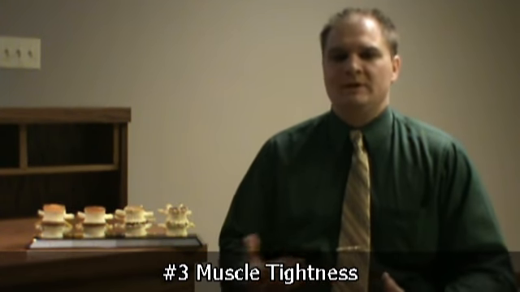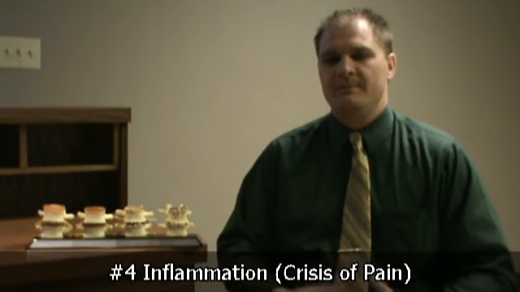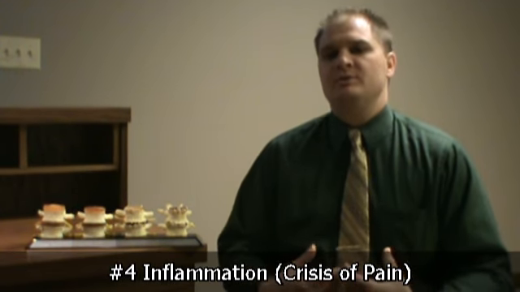After the symptoms, it will lead to muscle tightness. If you have muscle tightness, it'll start to spasm, and then that will lead to inflammation. And that's called a crisis of pain, is when you get there. Normally, that's when I see people, is when they're swollen and inflamed. And then it's really hard to fix that person at that point. Chiropractors are really good about fixing joints, getting them to decrease inflammation and all that. But if you can come in when you're restricted and prevent that other stuff from happening, you're going to be a lot better off.